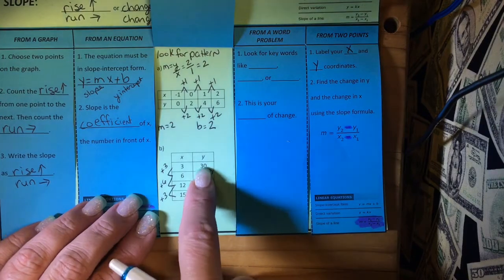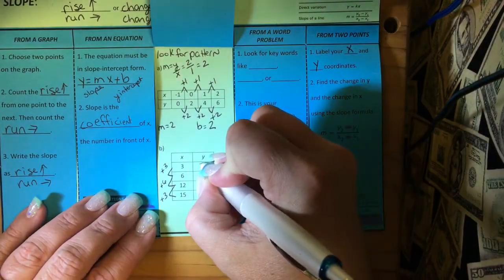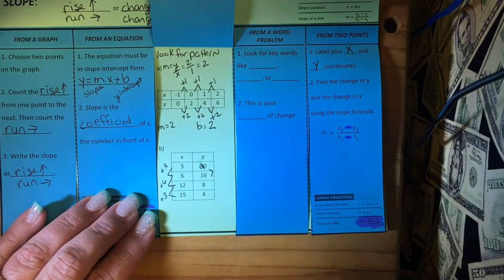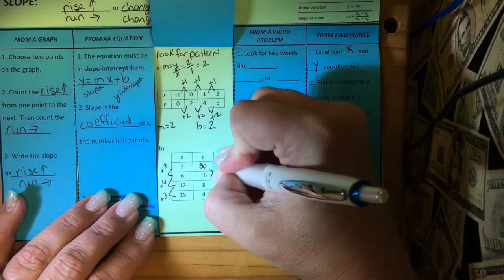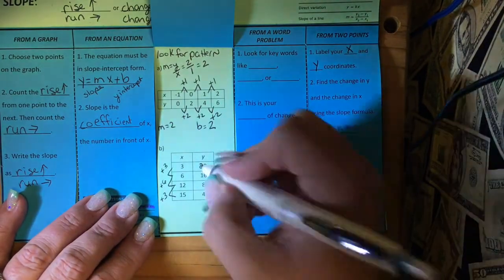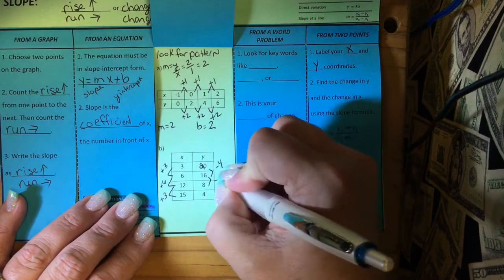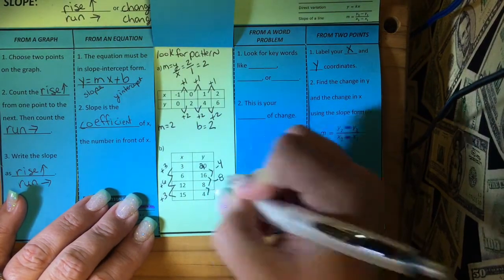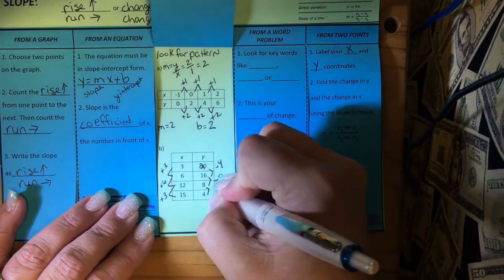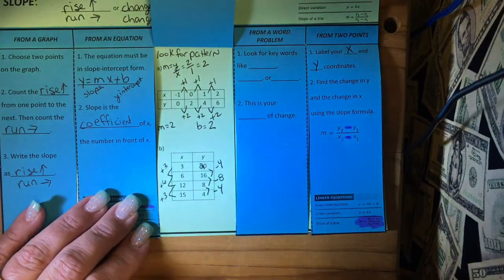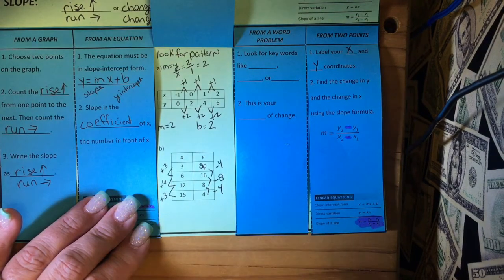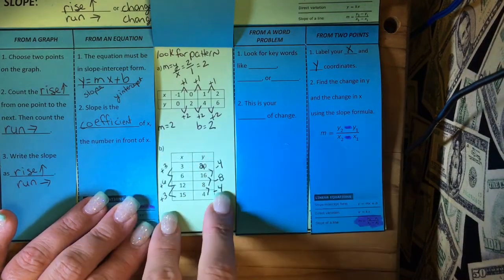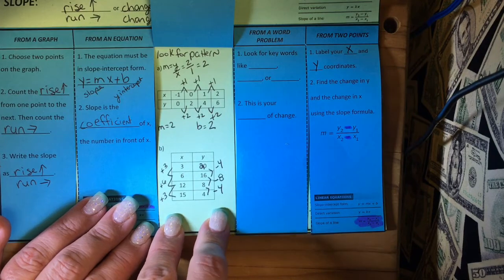All right, there's a typo on this. This should be 20. To get from 20 to 16, I'm subtracting 4. To get from 16 to 8, I'm subtracting 8. To get from 8 to 4, I'm subtracting 4. So I don't have a constant pattern right now. It doesn't look as if I have a constant pattern, but I really do.